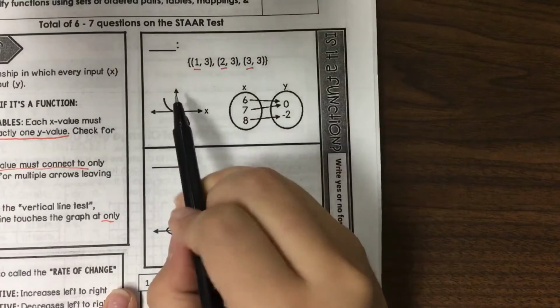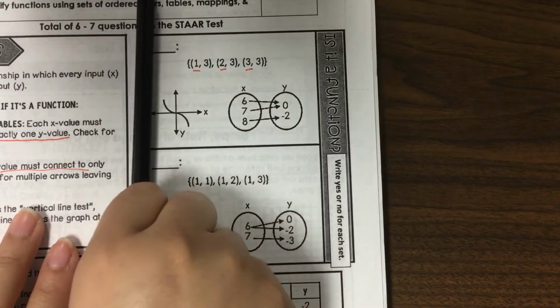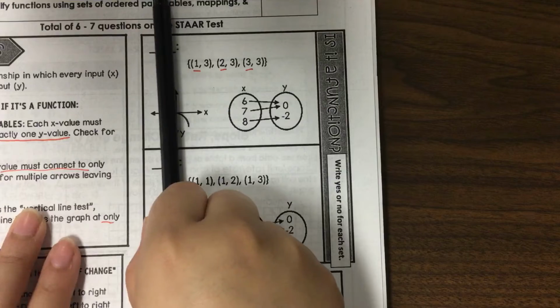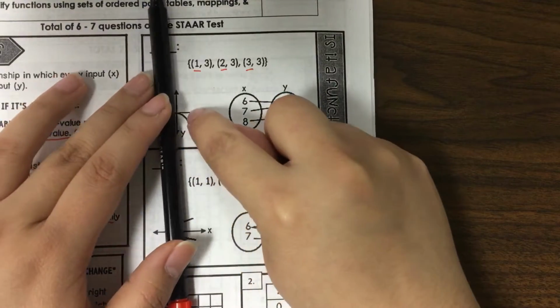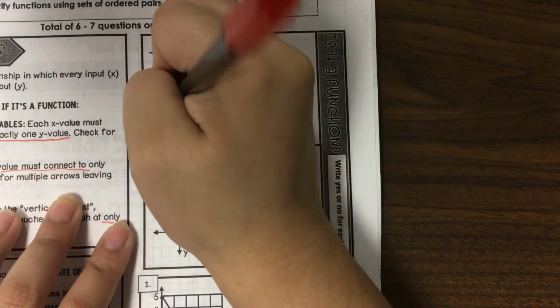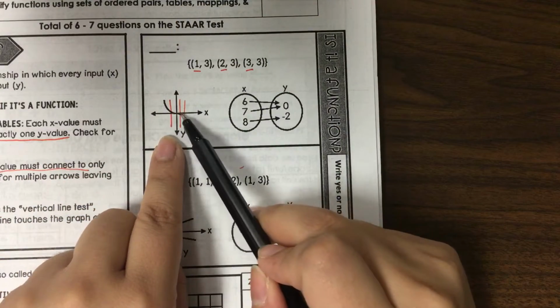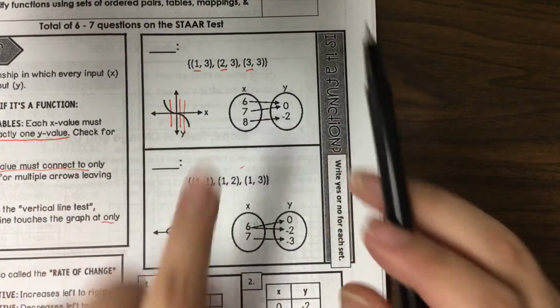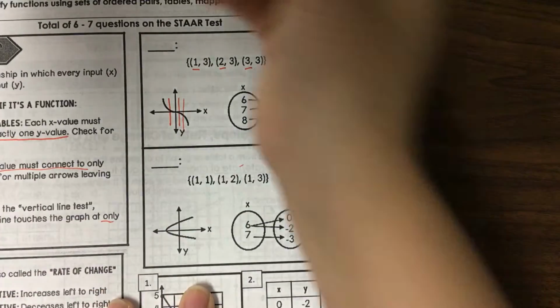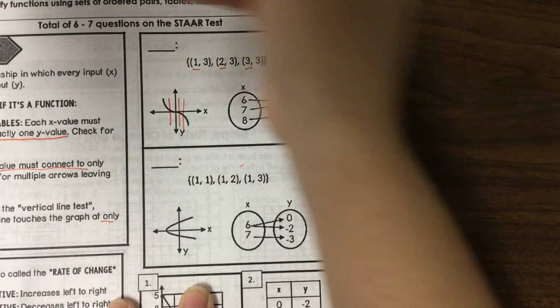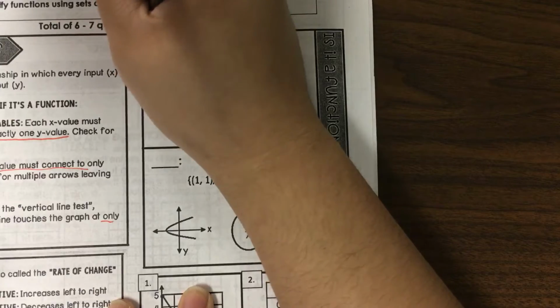And then here, the vertical line test. Imagine a vertical line passing through your graph. At any point, does it touch at more than one spot? If we do a couple random ones here, it touches once, touches once, touches once. I don't see any spot where it touches more than once. So every single one of these is a function.